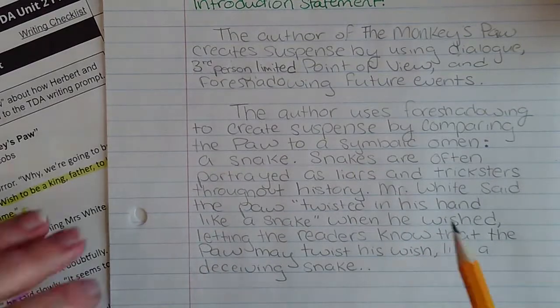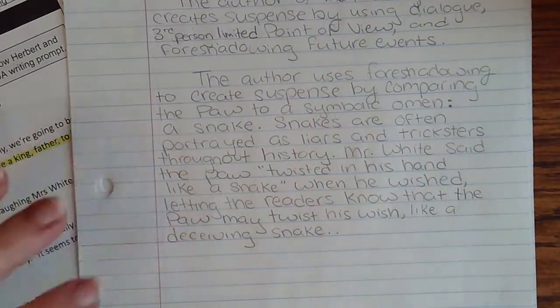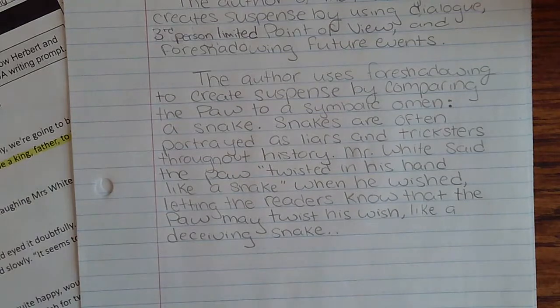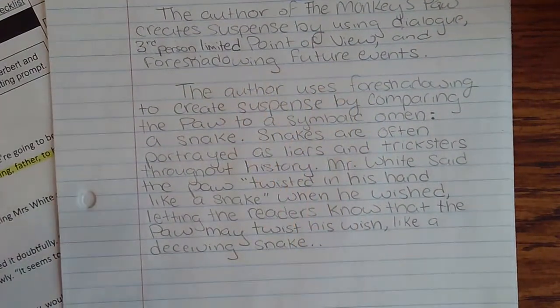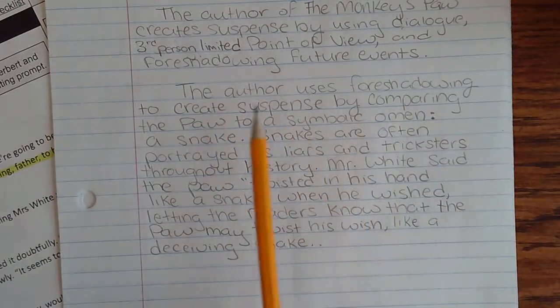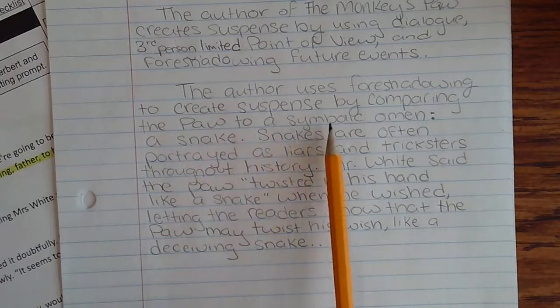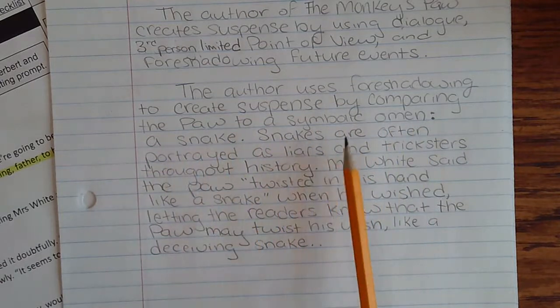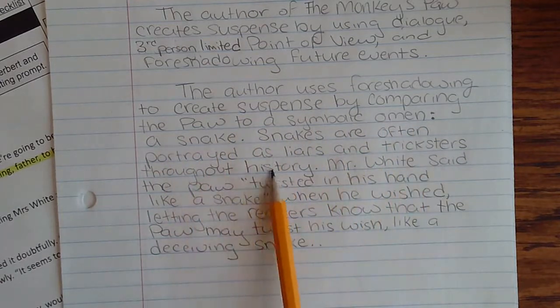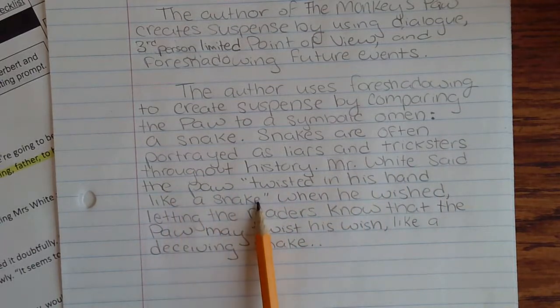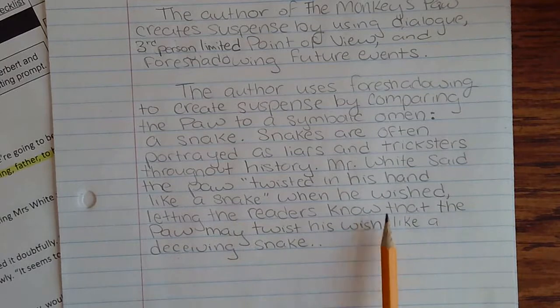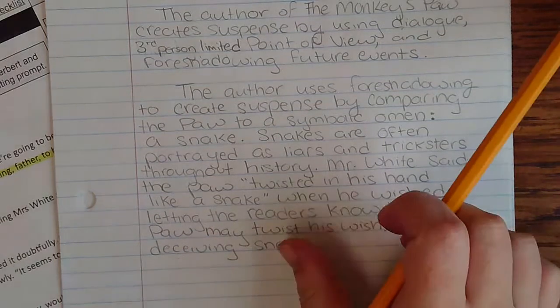So I went ahead and zoomed in here on the quick thing that I wrote. My handwriting's kind of big. I promise it's not actually that long. So this is how we would start a body section of our TDA. So the author uses foreshadowing to create suspense by comparing the paw to a symbolic omen, a snake. Snakes are often portrayed as liars and tricksters throughout history. Mr. White said the paw twisted in his hand like a snake when he wished, letting the readers know that the paw may twist his wish like a deceiving snake.